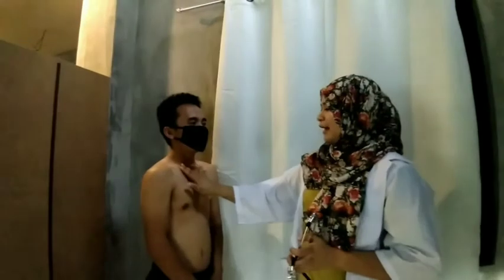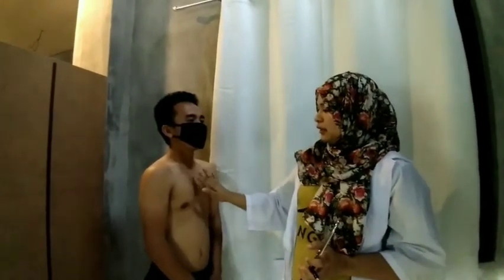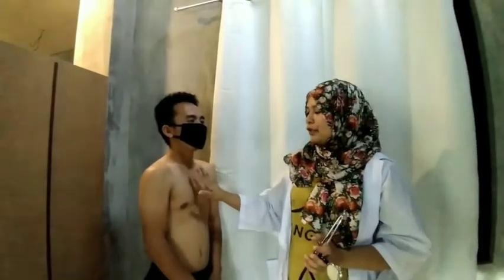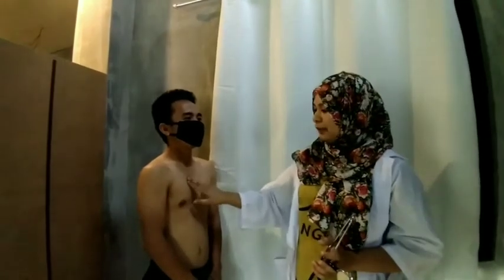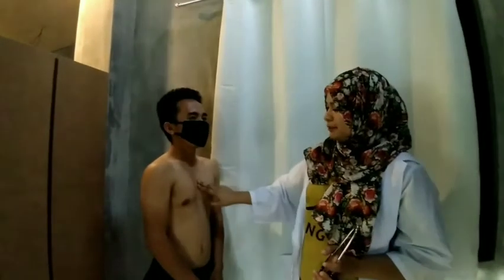After that, you will check here, and this is the first part of the right upper lung and the left upper lung. This is the second intercostal space here, and then the third intercostal space here.